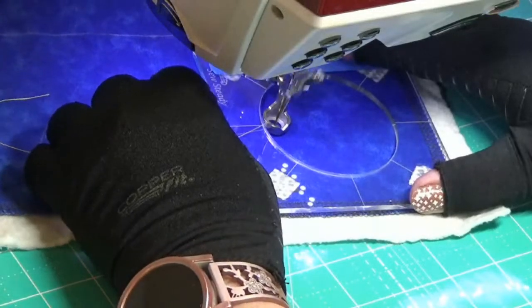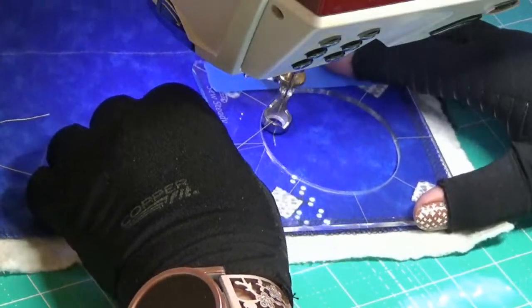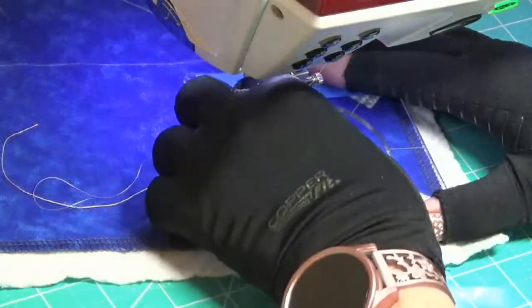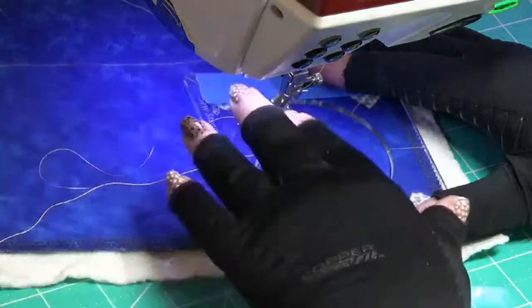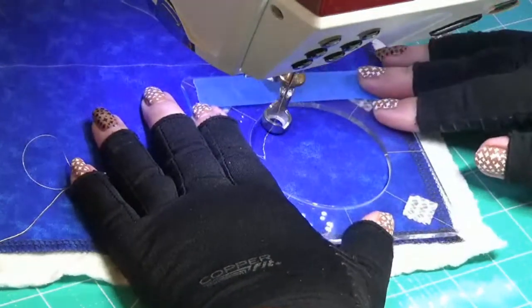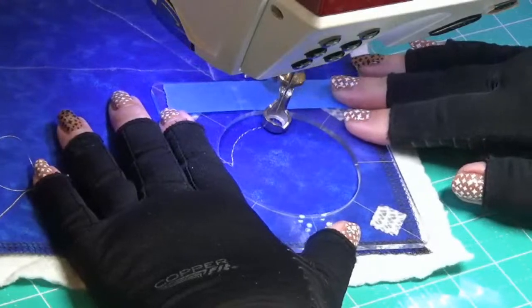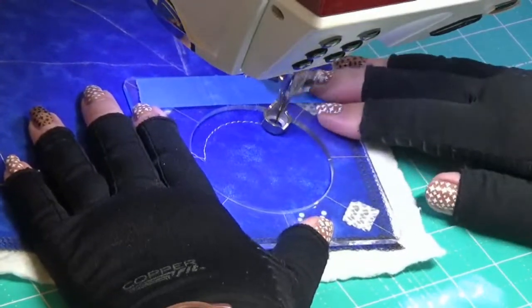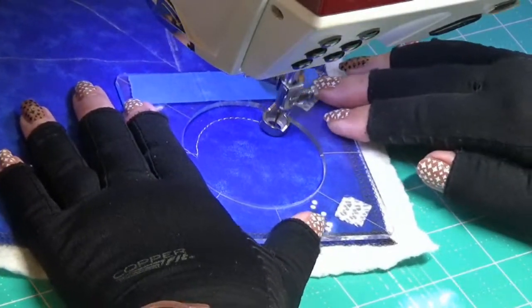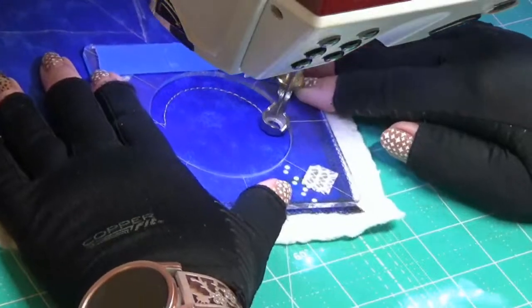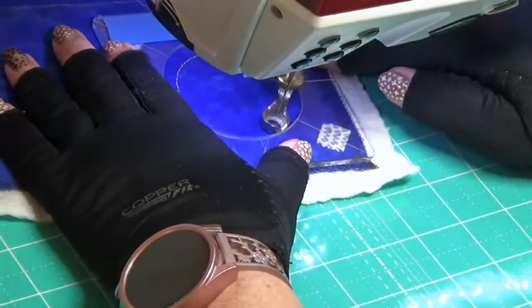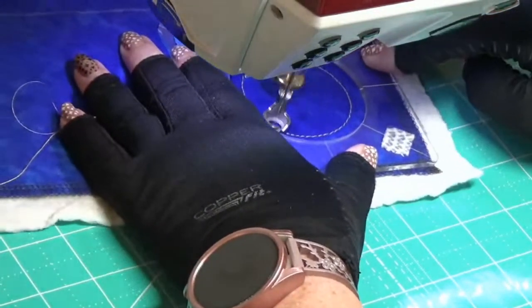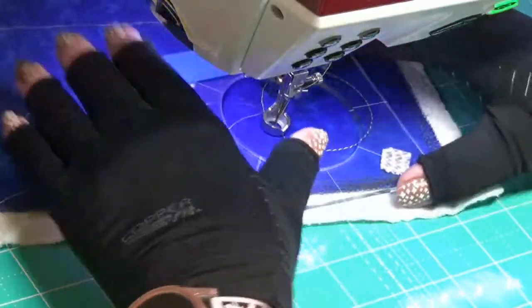Hold my thread, start stitching. Get this thread out of the way. There we go. Alrighty, it seems to be fine.